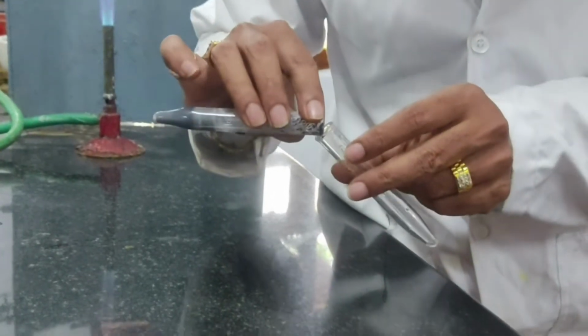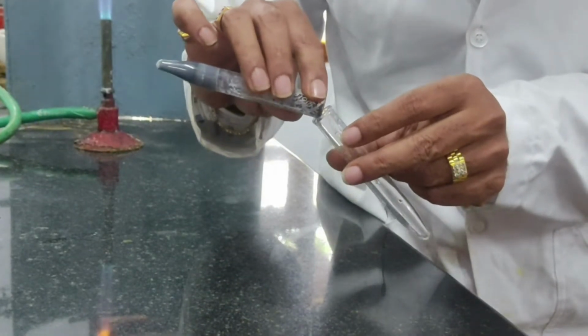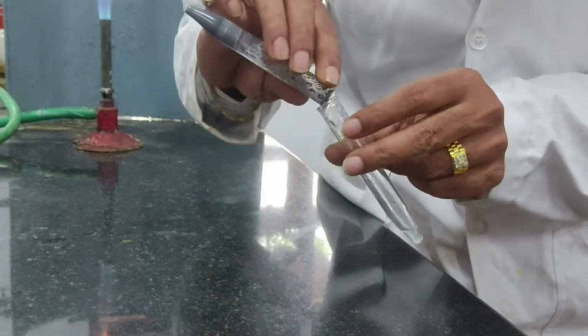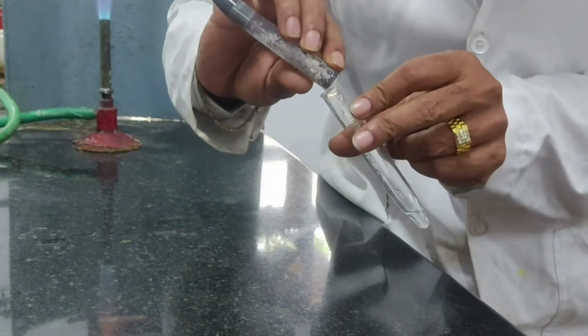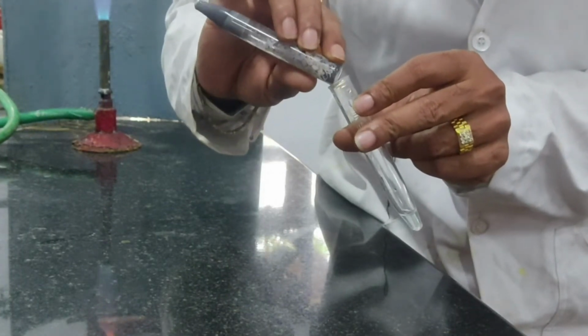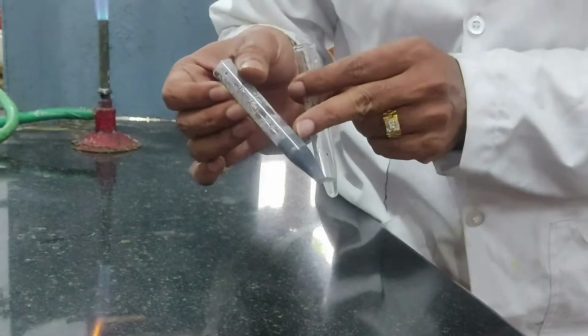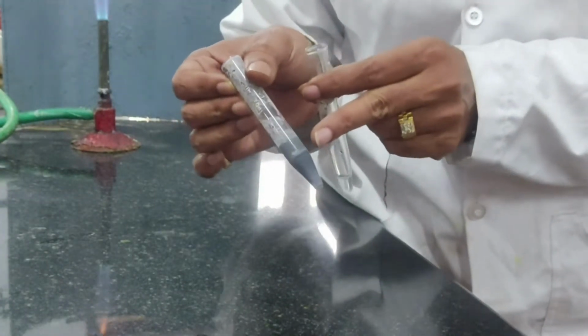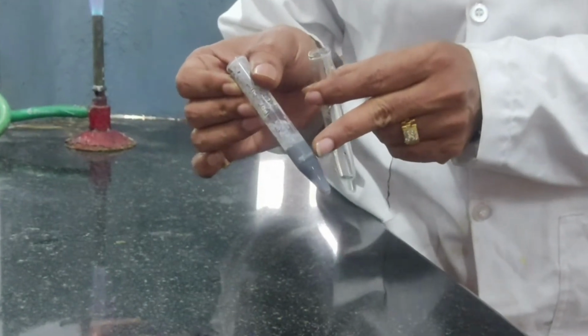Slowly I have decanted the centrifugate. So this is the 4th group residue that should be tested for the presence of Zn+2 or Ni+2 or Mn+2. So this is the residue that I have obtained after adding 4th group reagent to the original solution that is supplied to me by the lab attendant for 4th group analysis.